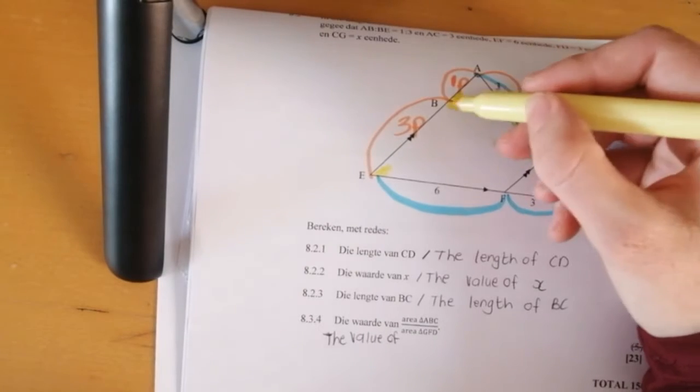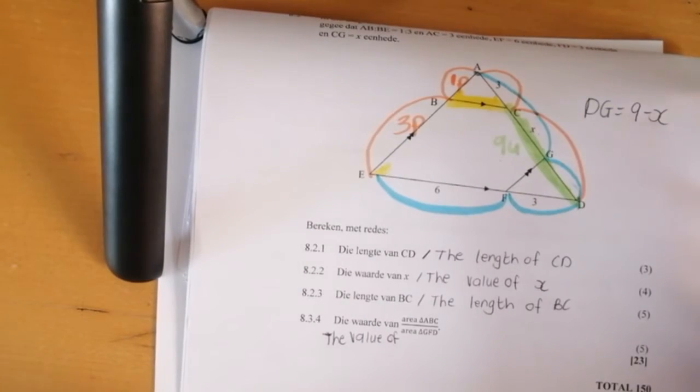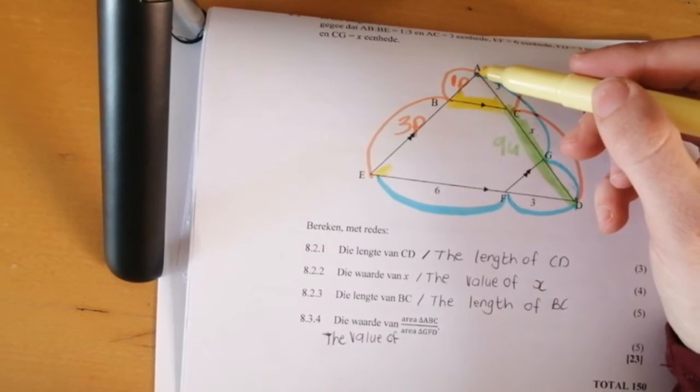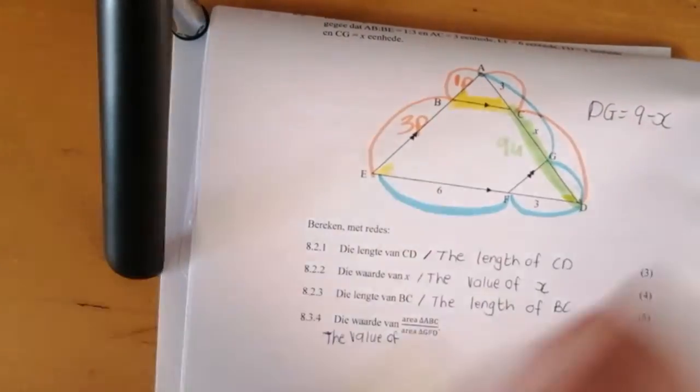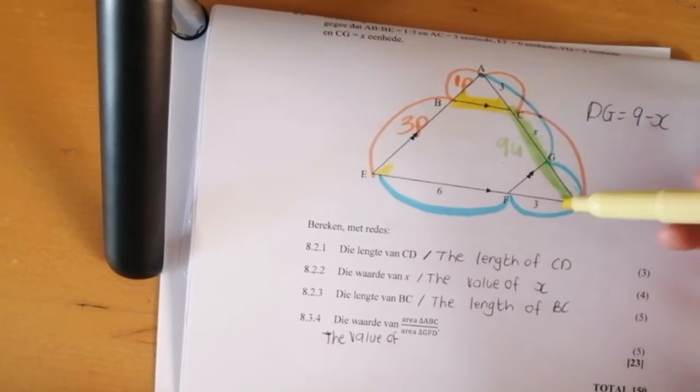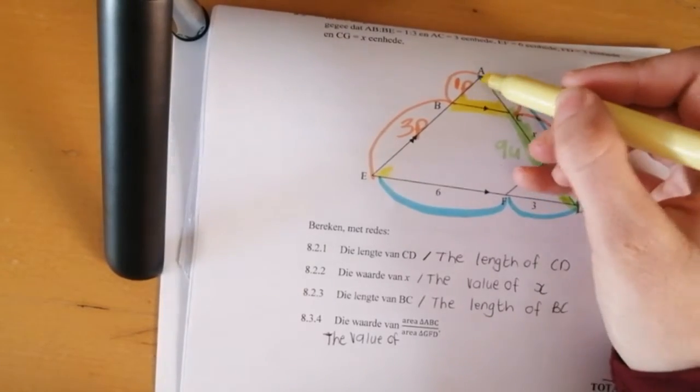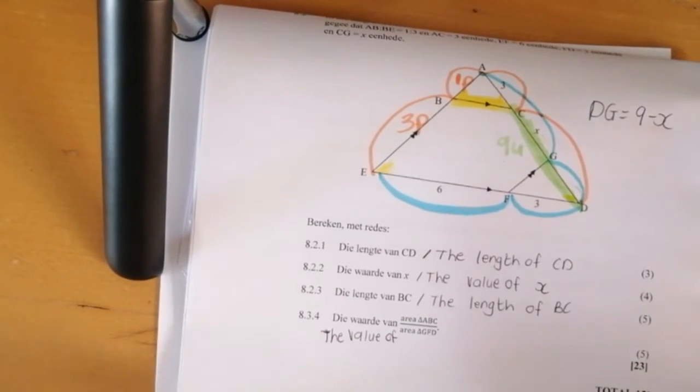Angle ACB right here will be equal to angle ADE right there, because once again, parallel lines, they are corresponding. And angle A is equal to angle A because it is a common angle. So that is your whole proof. That's what you have to start with.